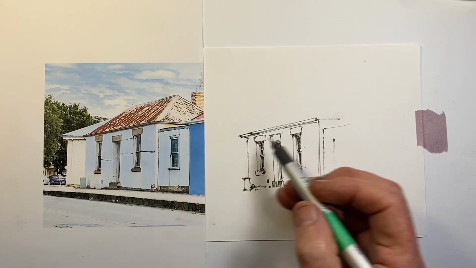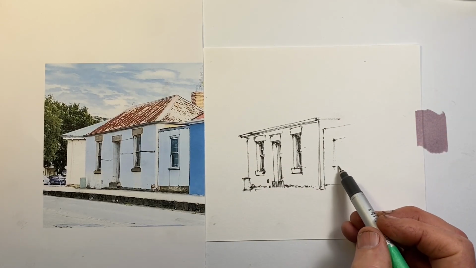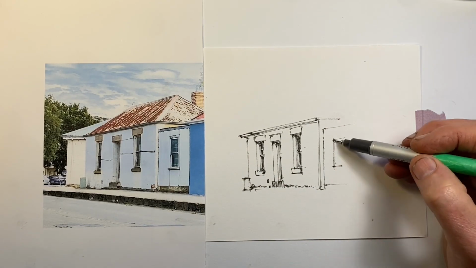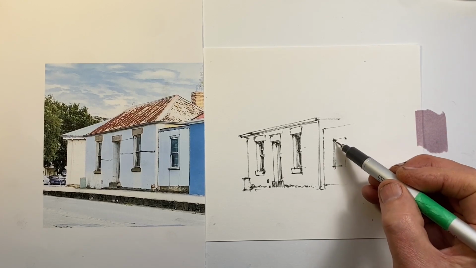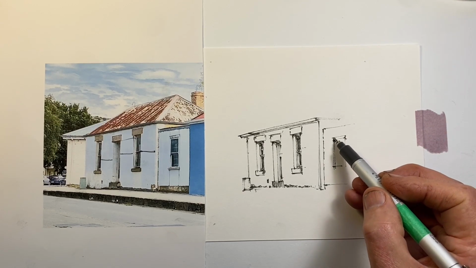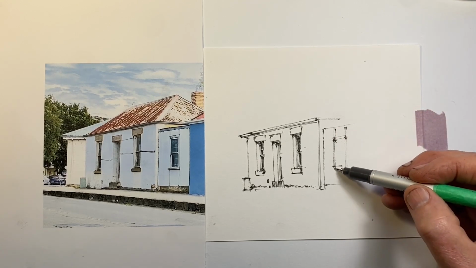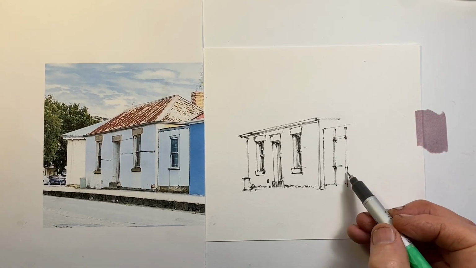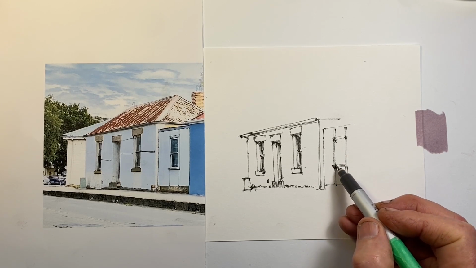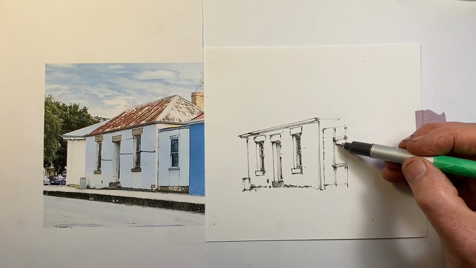I'm drawing this, by the way, with a 0.2 millimeter Copic multiliner, and it took me about 19 minutes to draw in real time. You're watching this at time and a half, I'm pretty sure. If you want to see it any slower, you can use the cog icon for that.